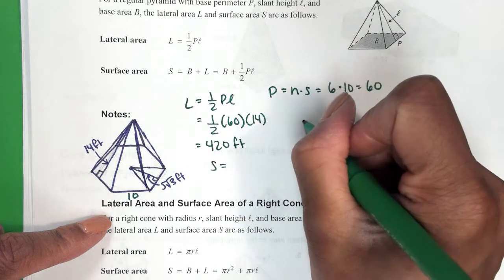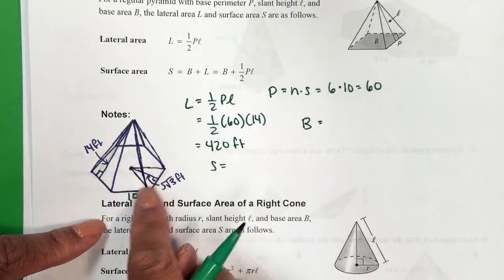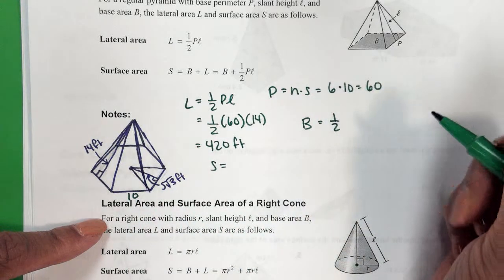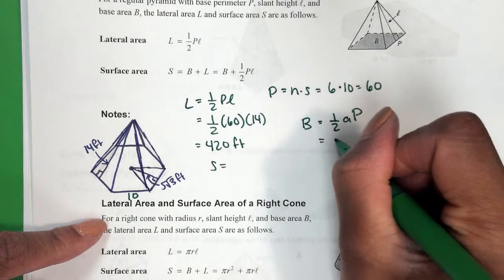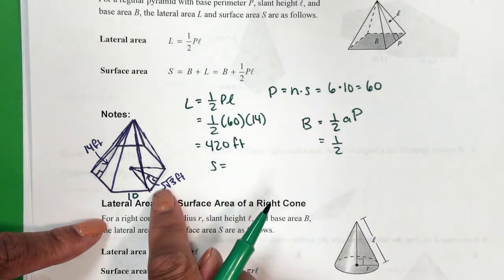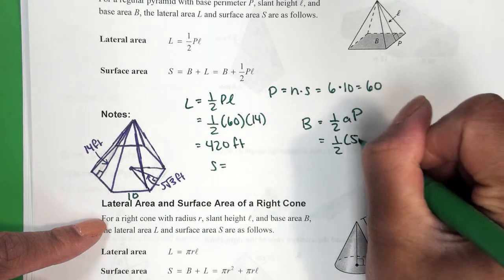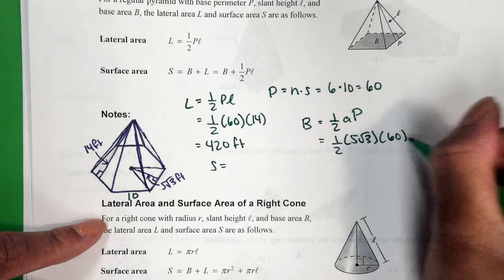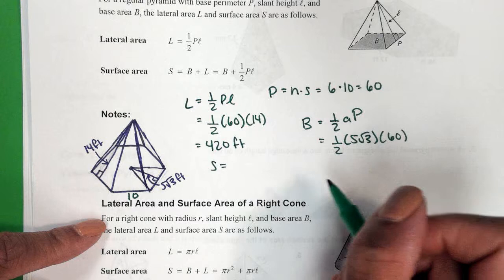Now for the surface area, remember we're taking the base area. We have a regular hexagon, so we need to apply the regular polygon area, that's 1/2 the apothem times the perimeter. The apothem, thank goodness, is given to us, and that's 5 square root of 3. We already found the perimeter, which was 60. So I'm going to plug this all in.